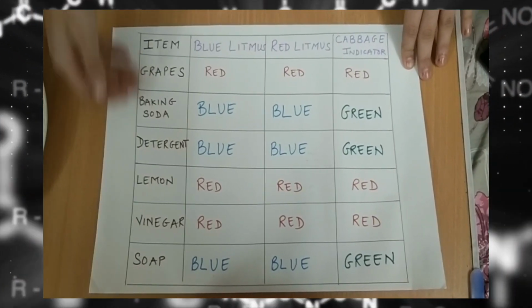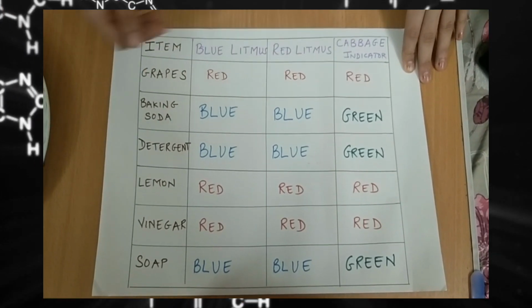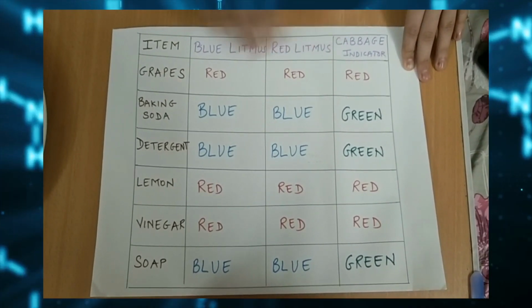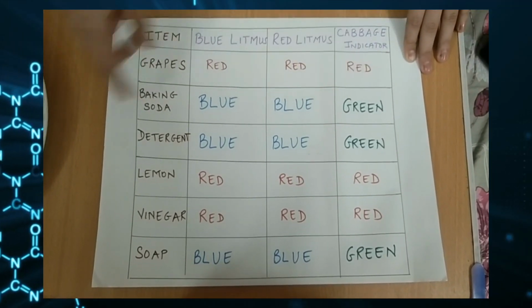As we see, different items give different colors. If the indicator turns red, it is acidic. If the indicator turns blue or green, it is basic. So we can see that we can identify different acids and bases with different indicators.